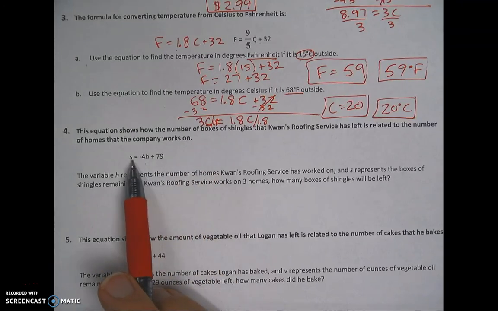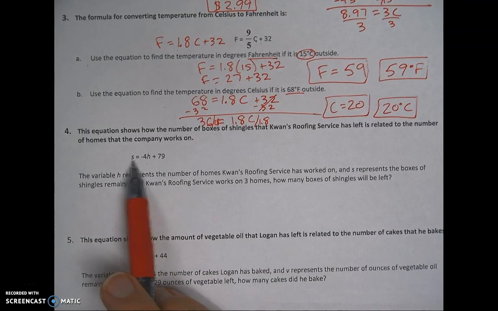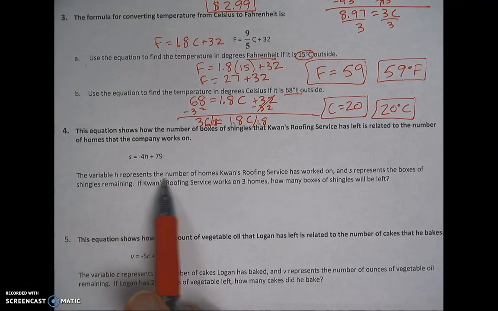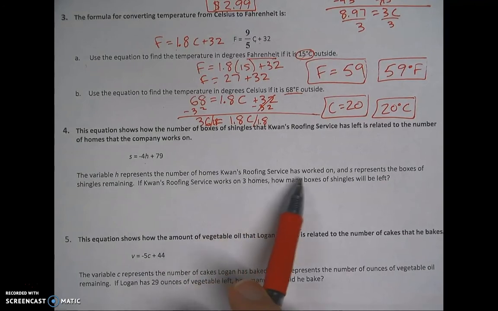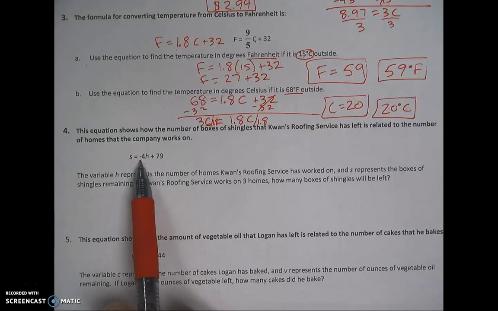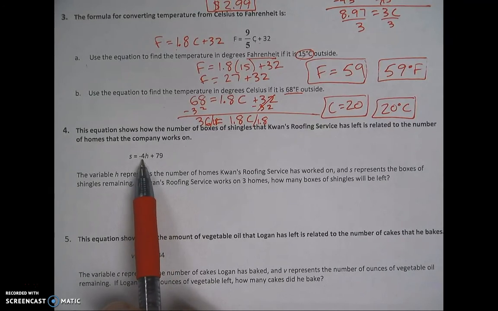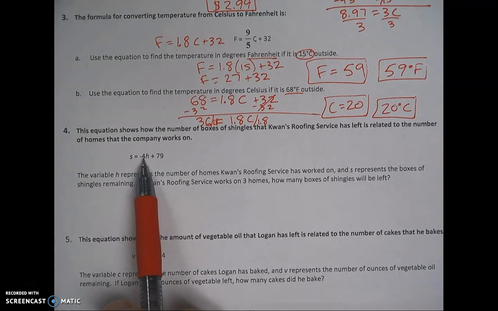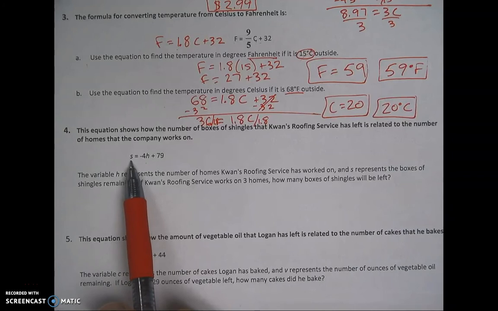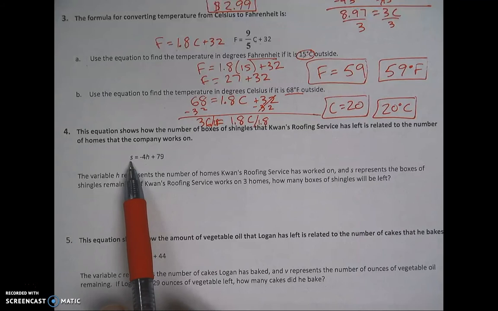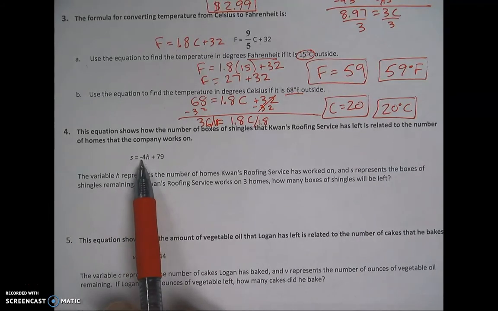So if you take a look here, S is going to end up representing your shingles, and H is going to represent your homes. So it tells you that right here. The variable H represents the number of homes that Quan's roofing service has worked on, and S represents the boxes of shingles remaining. So if you take a look, there's a negative here because every time they complete a home, shingles are being used and they're going away. So the S, the number of boxes of shingles, should decrease every time that they work on a house because they're using up boxes, so they have less and less boxes remaining. That's why there's a negative here.